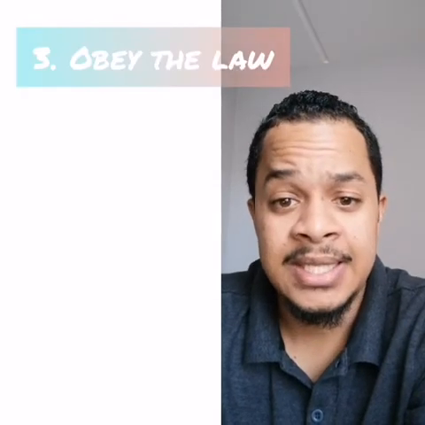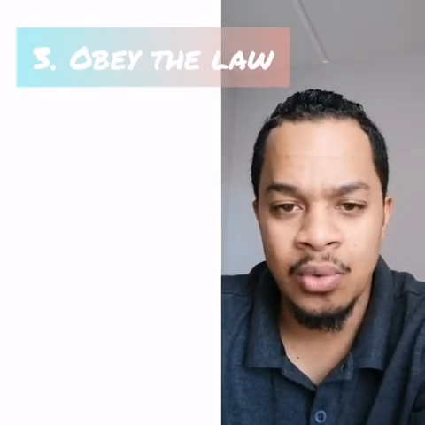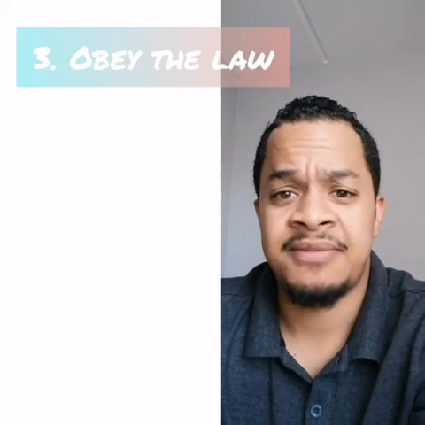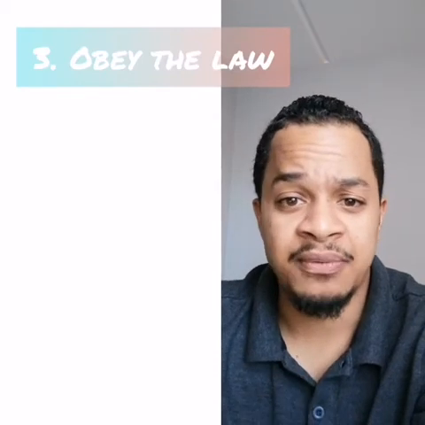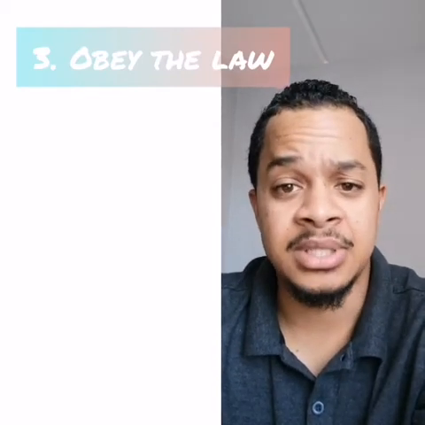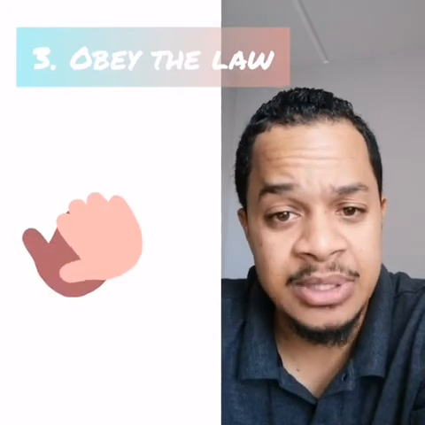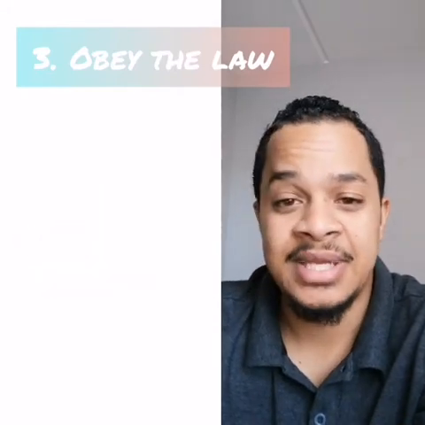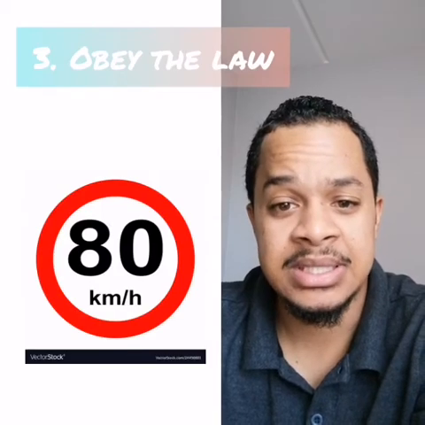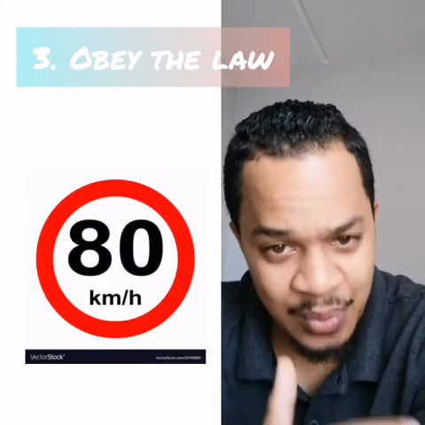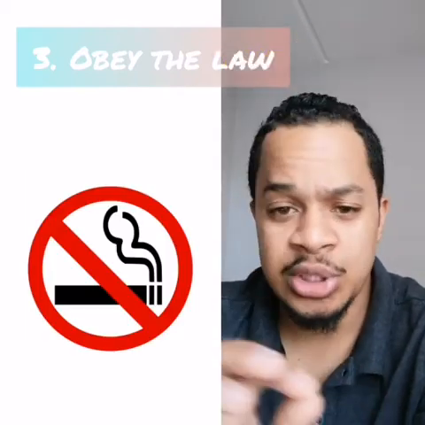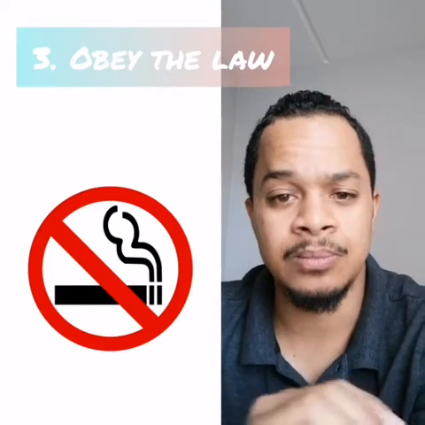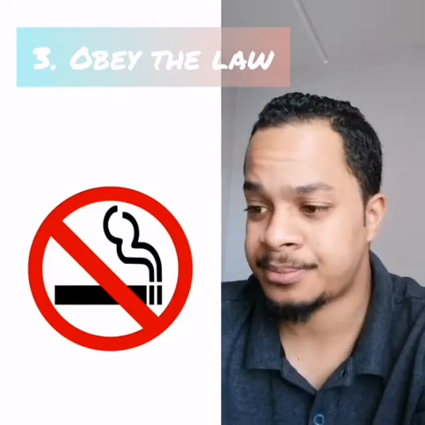The third one is then to obey the law. Okay, anybody, all of us, if we obey the law, even if it's the bylaws of the municipality, or the laws coming from national government, if we obey that, you are a responsible citizen. If you're driving in an 80 kilometers per hour zone and you are driving 75, responsible. If you are not smoking in a non-smoking zone, that is being responsible.